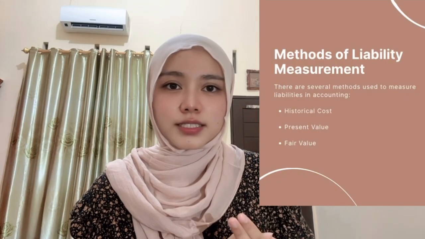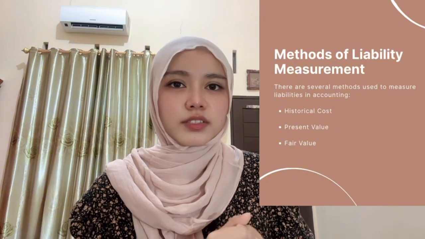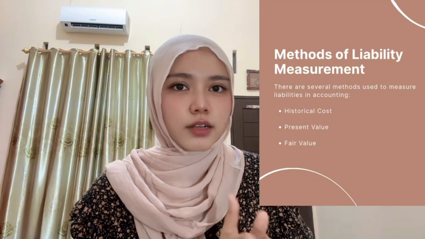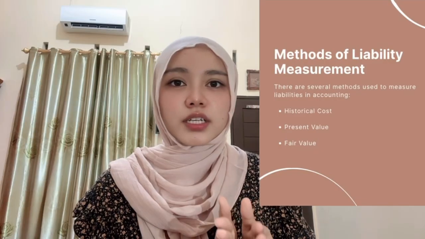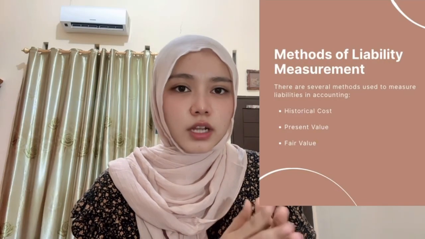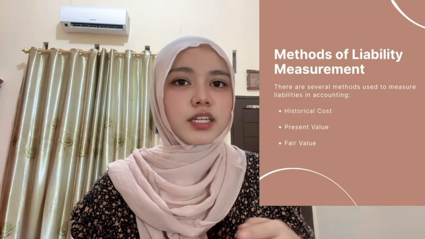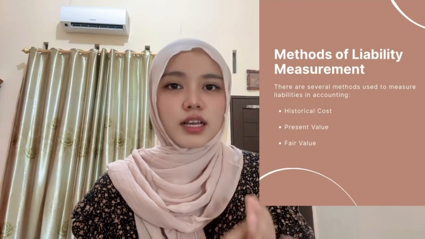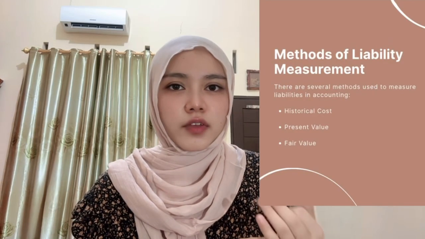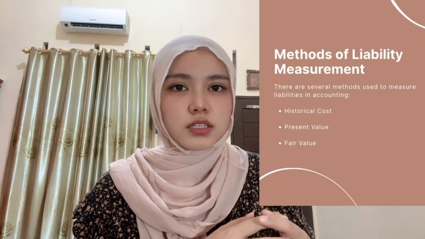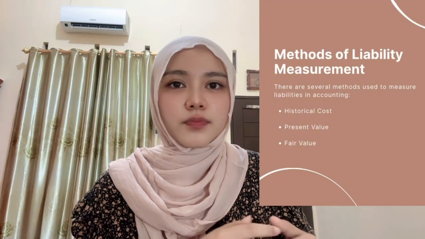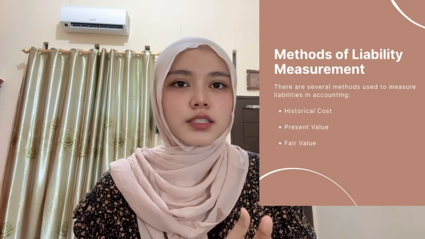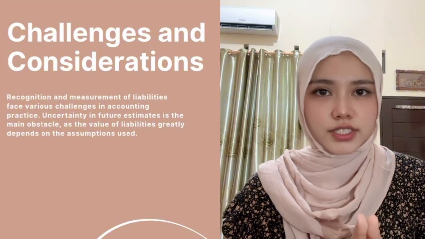And then second is present value. Present value is when the liabilities are measured based on the current value of future cash outflow, considering the discount rate. And then the last one is fair value. Fair value is used in certain cases, reflecting the price that would be paid to settle the liability on the reporting date. And then in measurement of liabilities itself, there are still challenges and considerations.